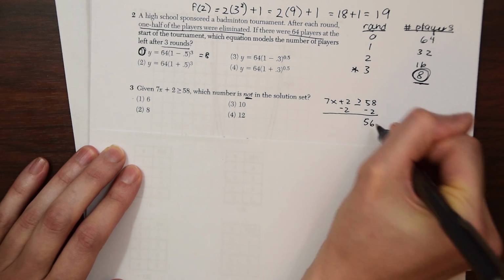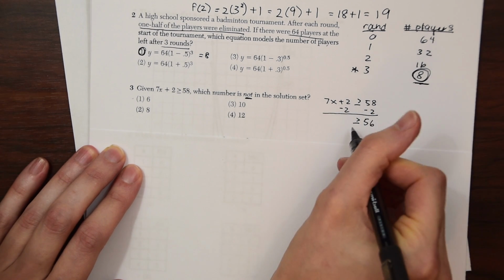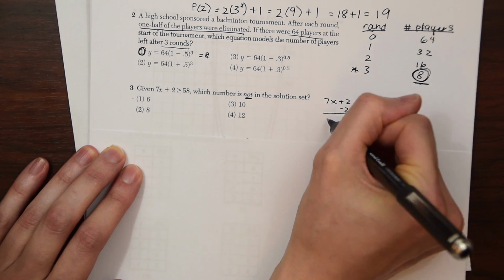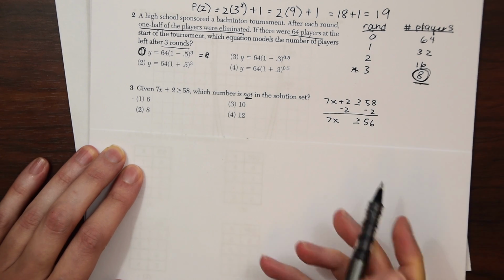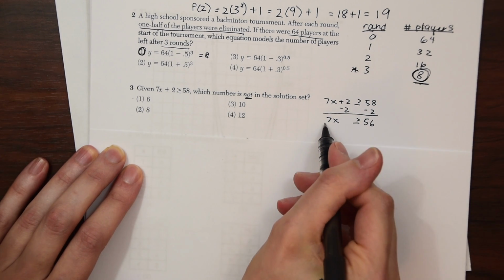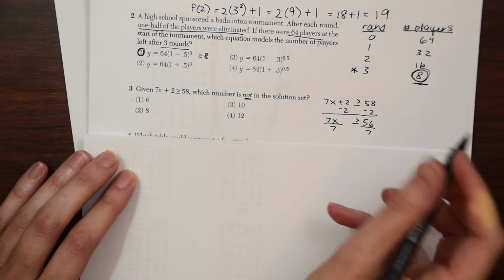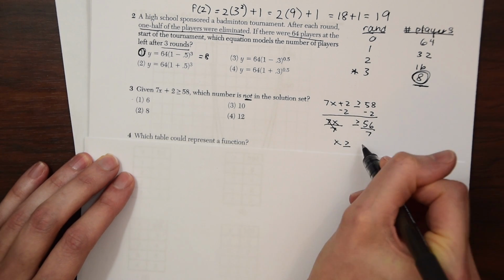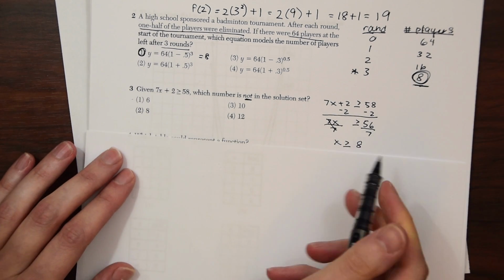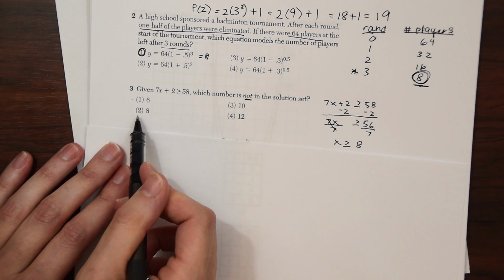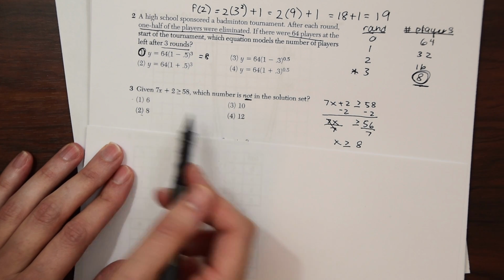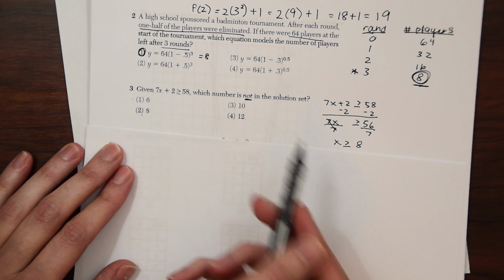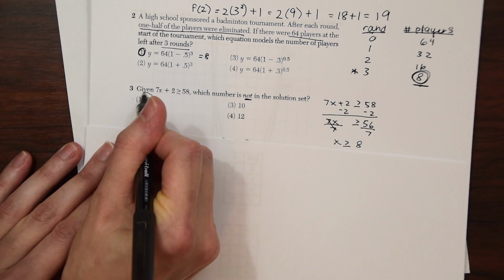So this is 56, same inequality sign, greater than or equal to 7x. And now we're just going to divide by 7 on both sides. So the 7's cancel out, and x is greater than or equal to 8. So if it's greater than or equal to 8, it can be 8, it could be 10 or 12. So the only thing it can't be, not included in the solution set, is 6.